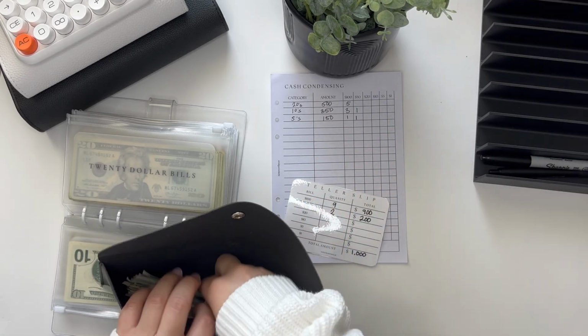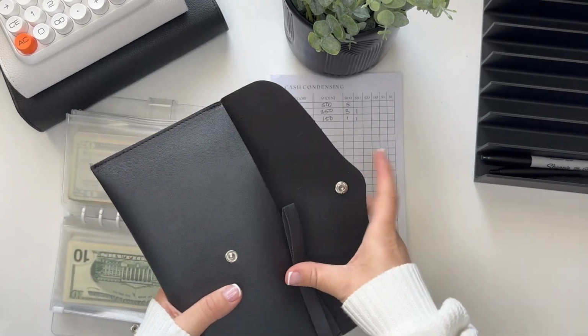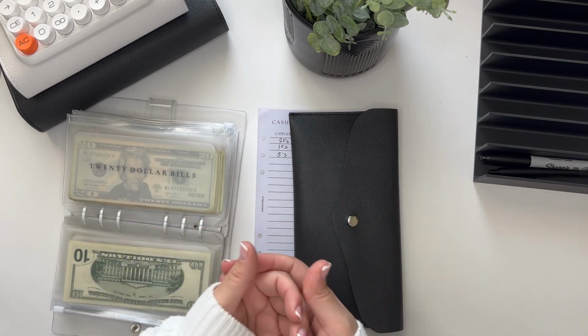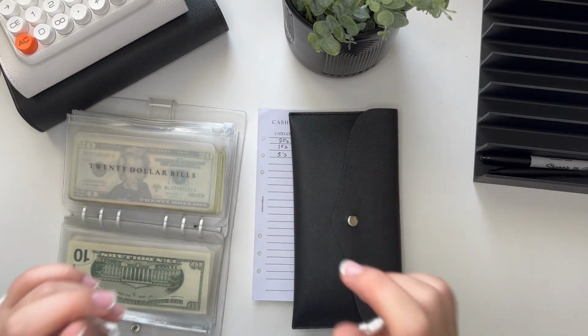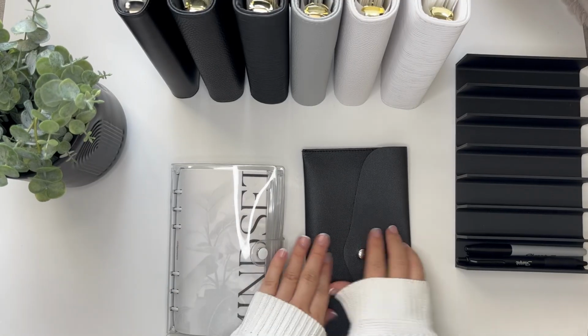Now it's up to you guys how you want to deposit your money or how you want to withdraw your money. You can go up to the teller, you can go up to the ATM because the ATM gives hundreds and fifties. It's completely up to you guys. We're gonna head over to the bank and then we'll come right back. All right, guys, so we are back from the bank.